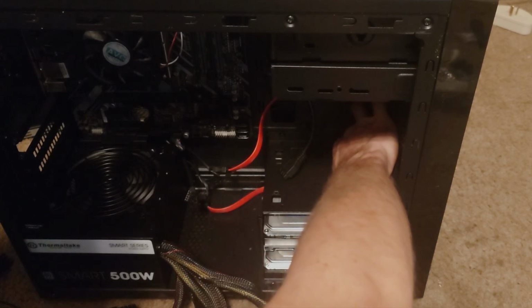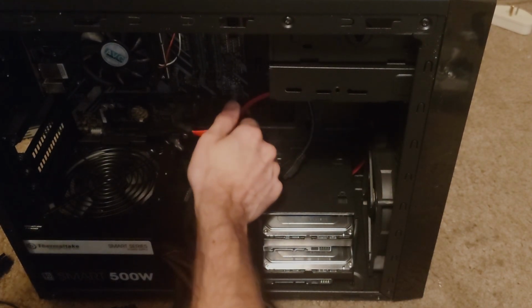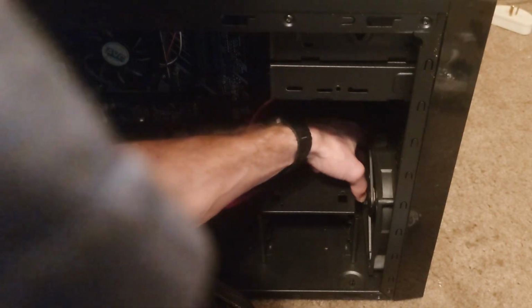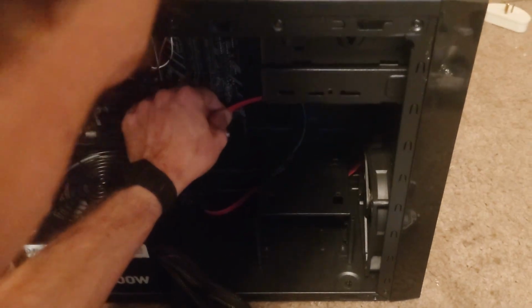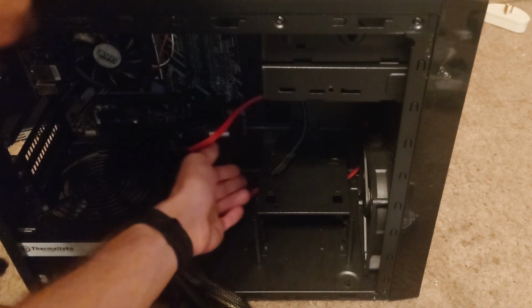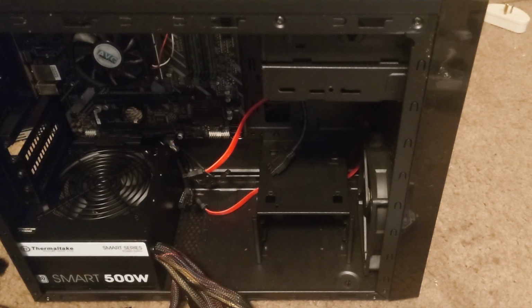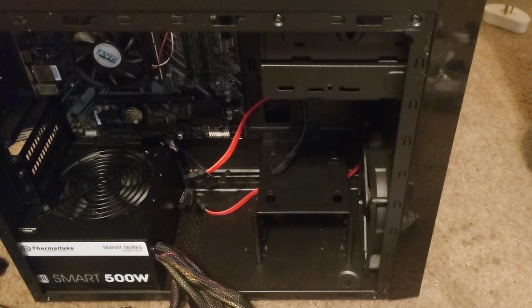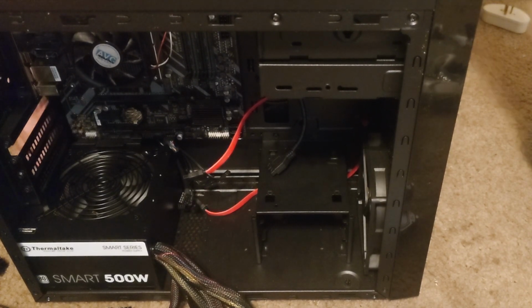Man, did I route this SATA cable? Because if so, I'm an idiot. They didn't button up against everything here. This red SATA cable is gonna be the thing that makes this take 20 minutes. Just so we're clear, I do need this to work.